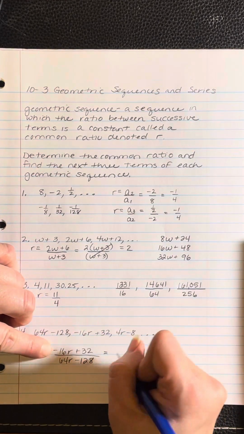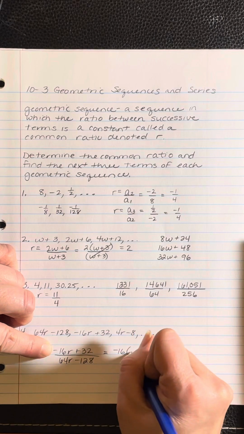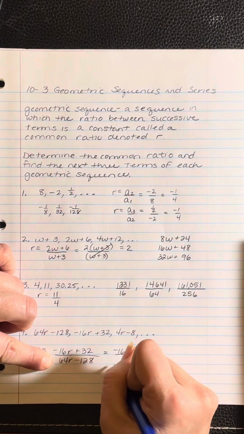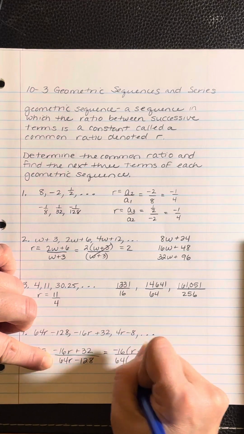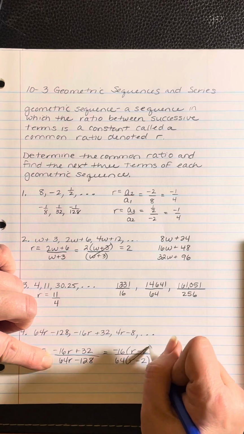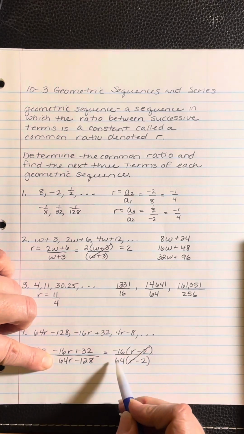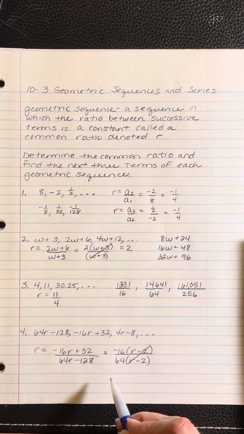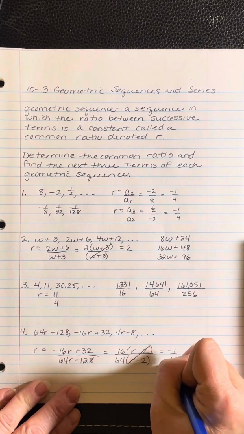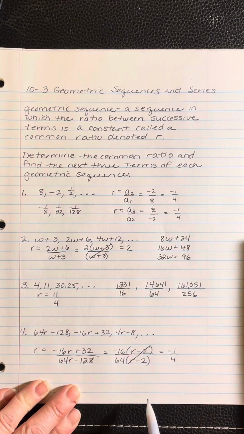I'm going to factor out a negative 16 on top, and I'm left with r minus 2. And on the bottom, I'm going to factor out a positive 64, and I'm left with r minus 2. So my r minus 2's cancel, and then negative 16 over 64 reduces to a negative 1/4. So there is my r value.